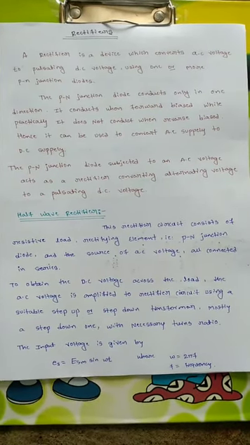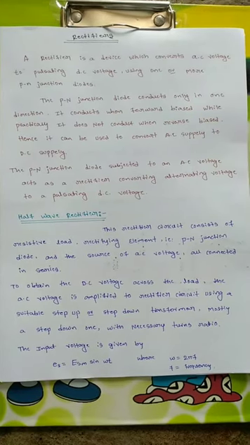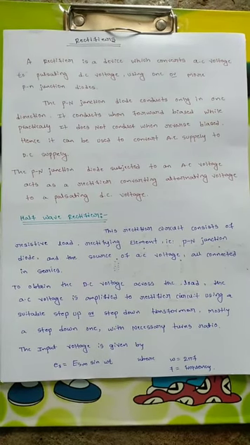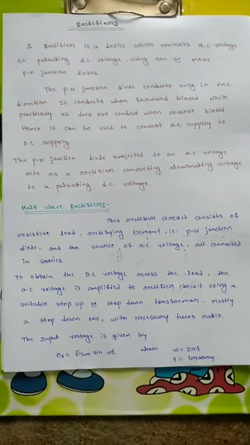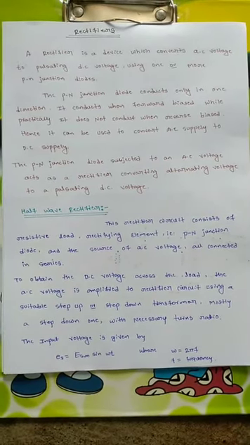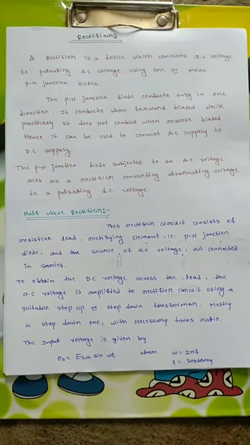So in this video we are going to discuss rectifiers. As we know, a rectifier is an element or circuit which converts AC supply into DC supply. There are two types of rectifiers: half wave rectifier and full wave rectifier.